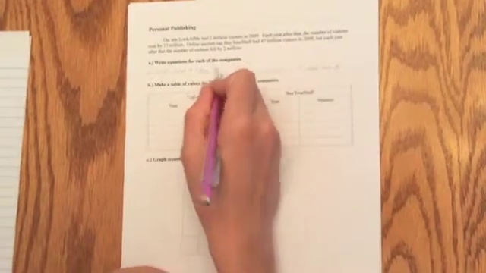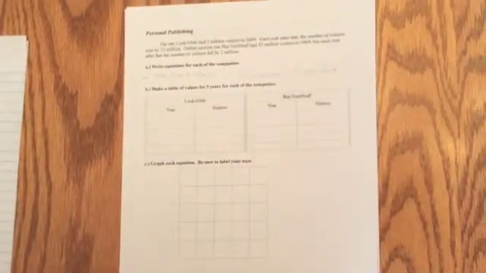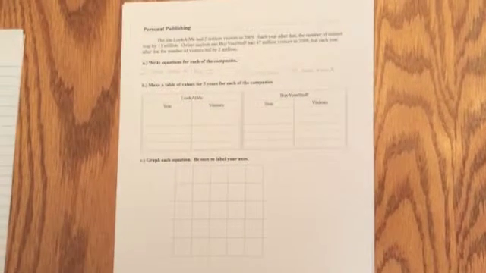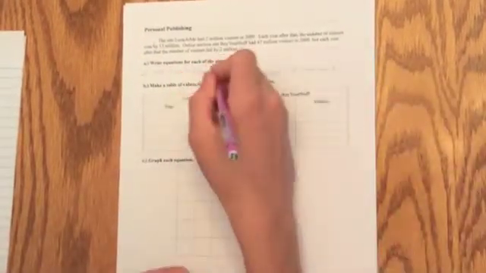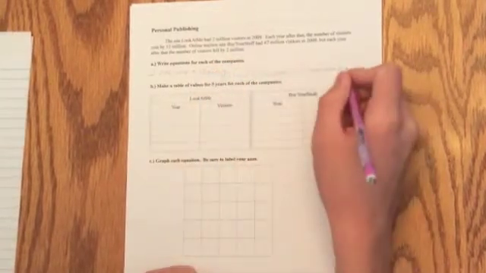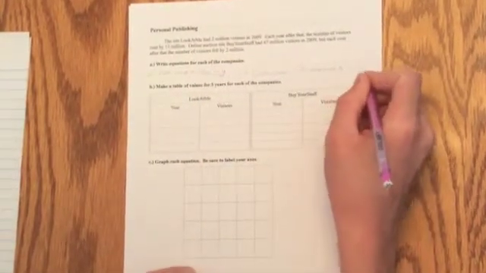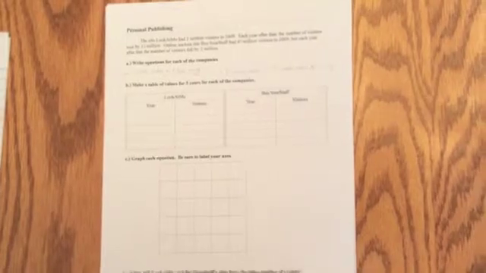Okay, so how would you represent the number of visitors? In other words, what would you use to represent it? I could use another variable. Okay. All right, awesome. So you get 2 million plus 13x equals y.